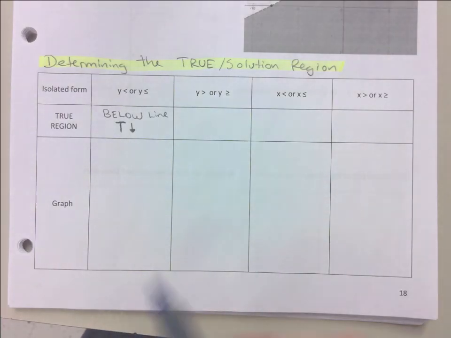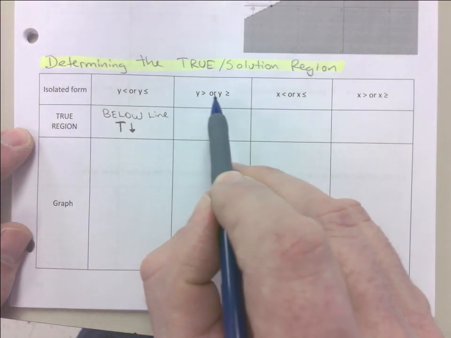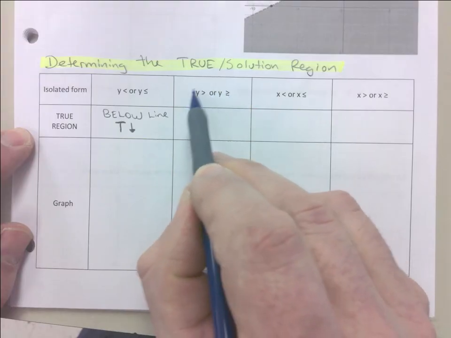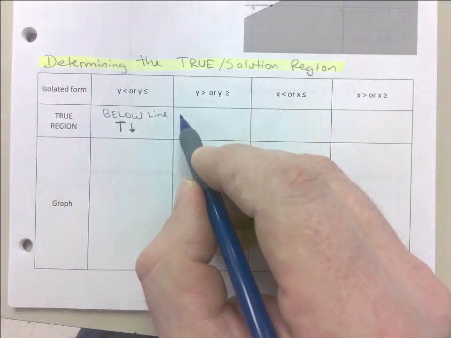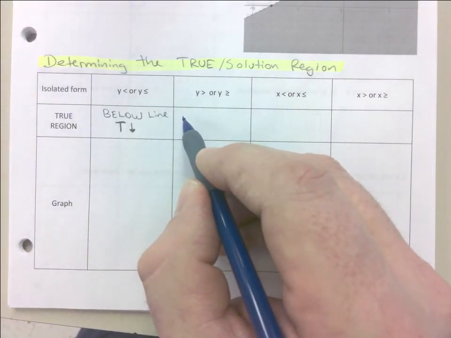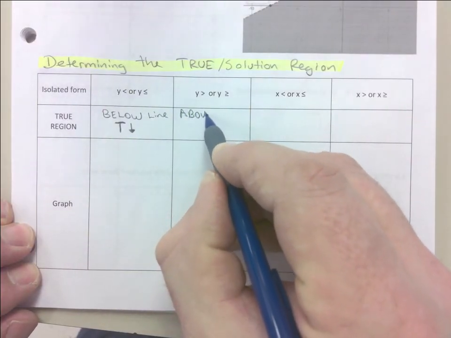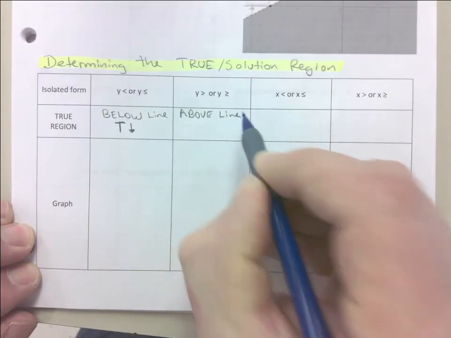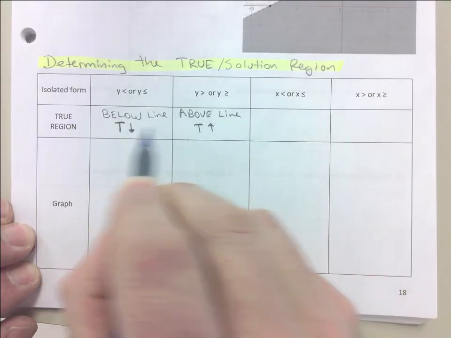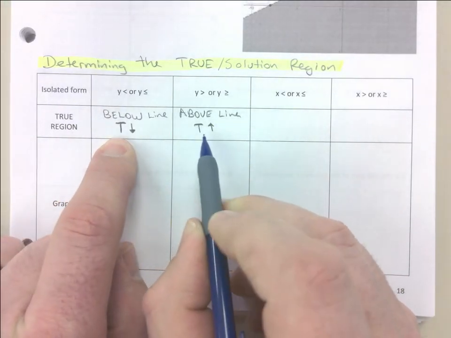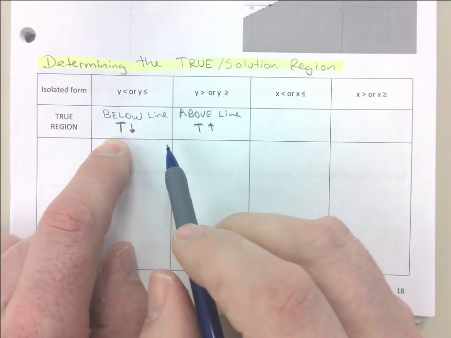Okay? If you end up with y is greater than or equal to, if this is what you end up with when you clean it up, when you rewrite it, you might have to clean up and then rewrite, then it's above the line. So I say true is above the line. This is very important. I'm going to use this key, this code here, all the time. Okay.